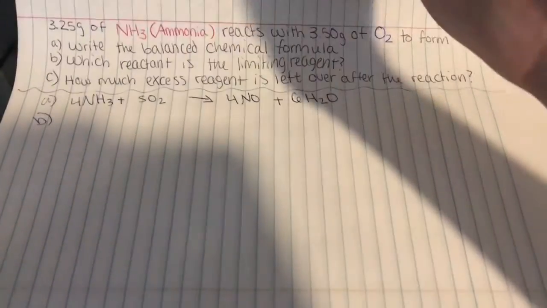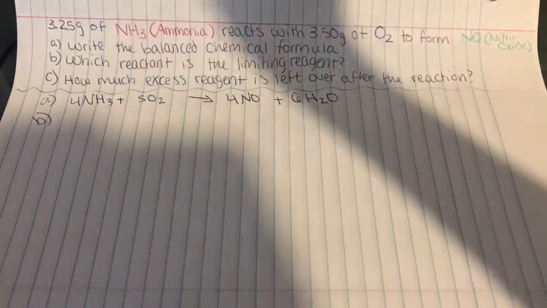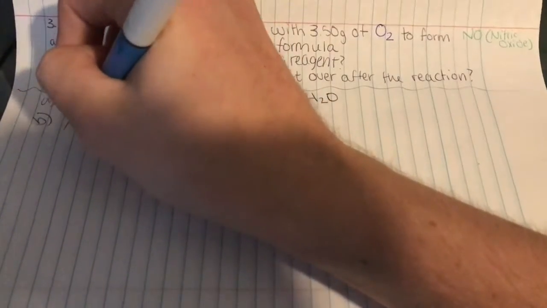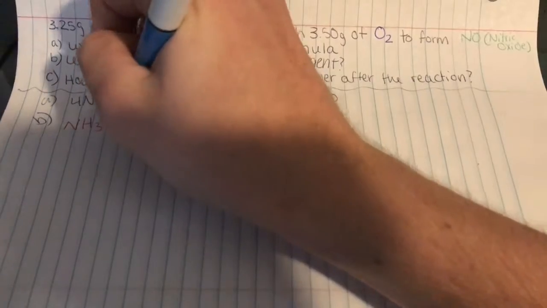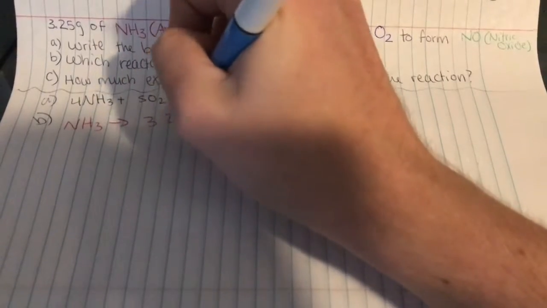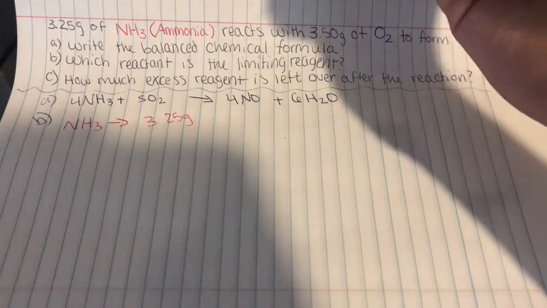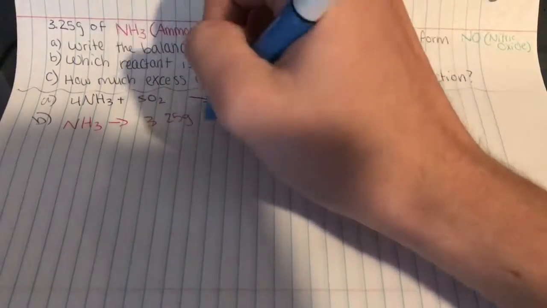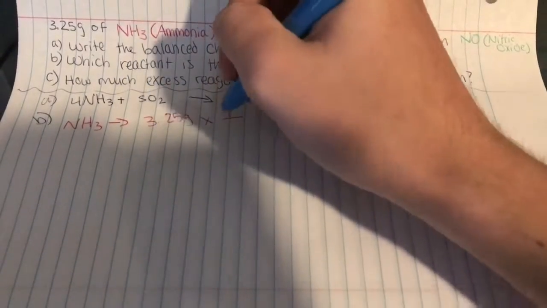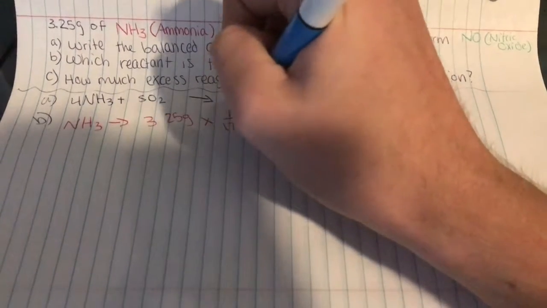So in red for ammonia, we'll begin, so NH3. Okay, so we want to start with the grams, so we have 3.25 grams of ammonia. And then the molar or molecular mass for ammonia is 17.031 grams.